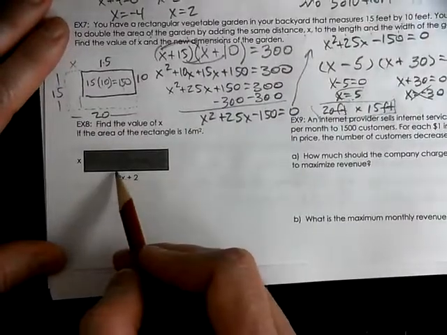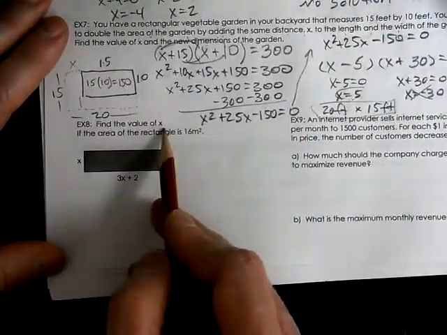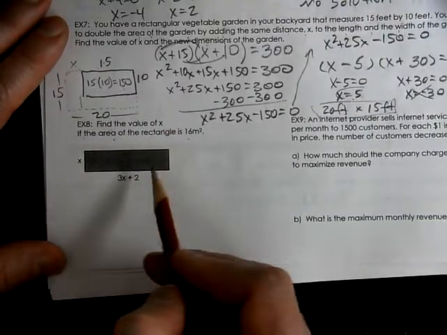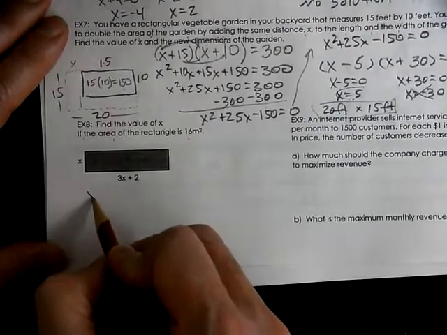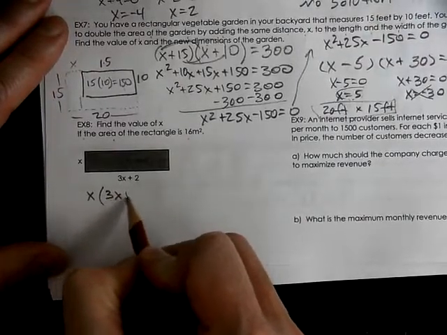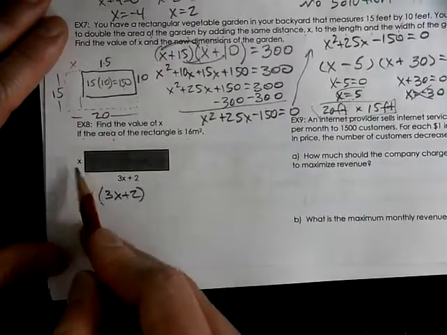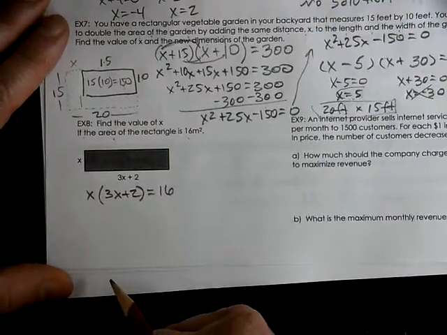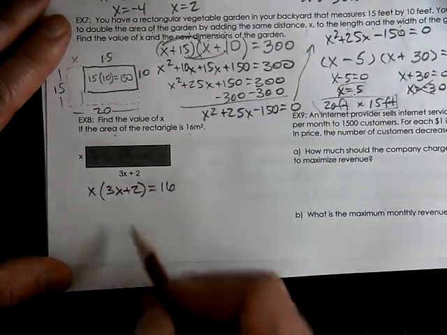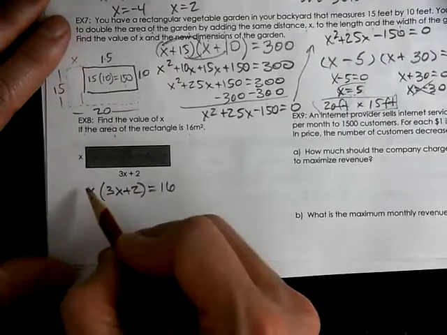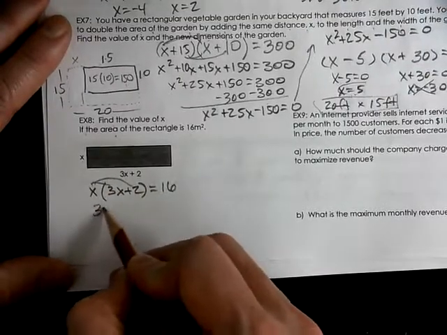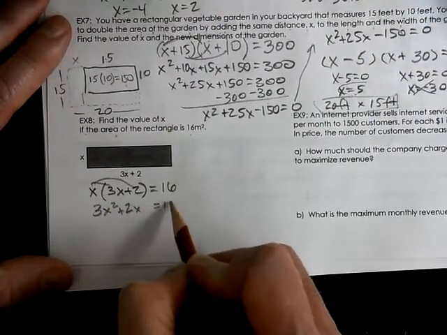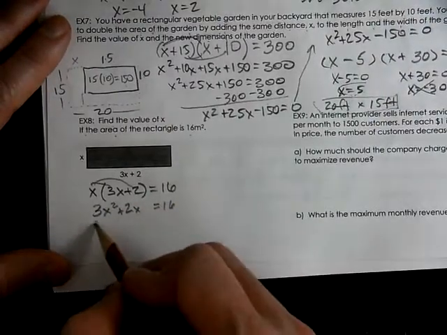Here we have a rectangle. We're going to find what x is if the area of the rectangle is 16. So to find the area of a rectangle, you need to take the 2 dimensions and multiply them together, length times width. And that gives us our area. Now to solve this, we can't set them both equal to 16. So we're going to distribute and subtract the 16 over.